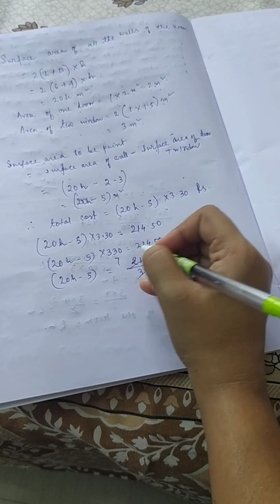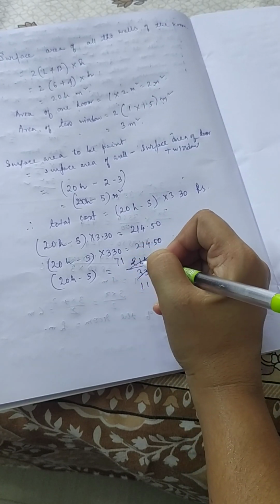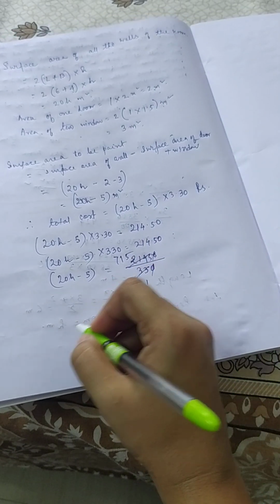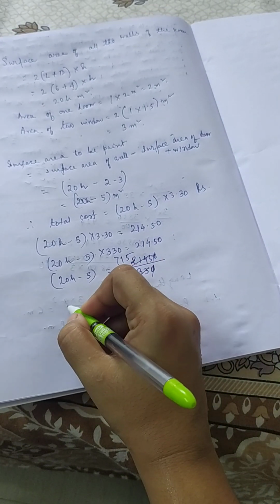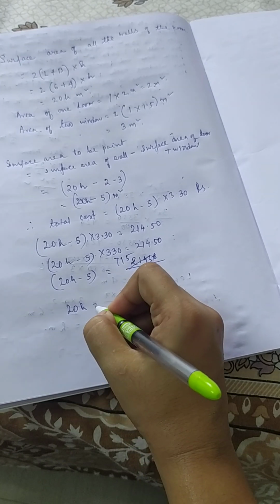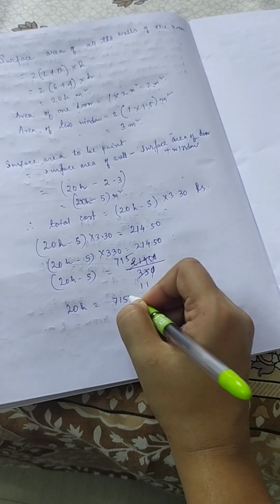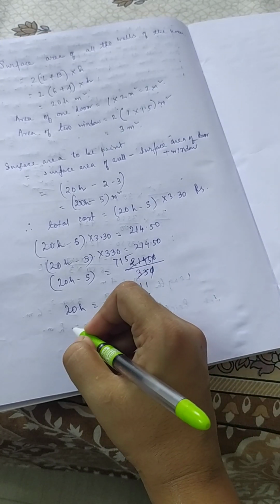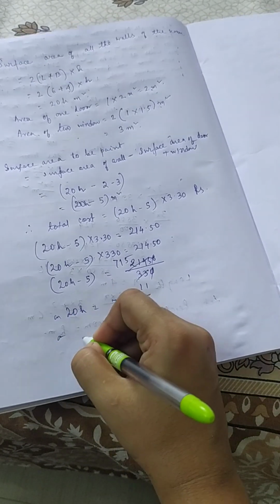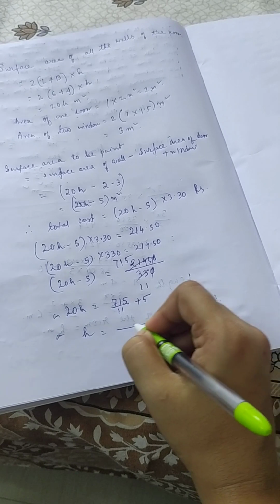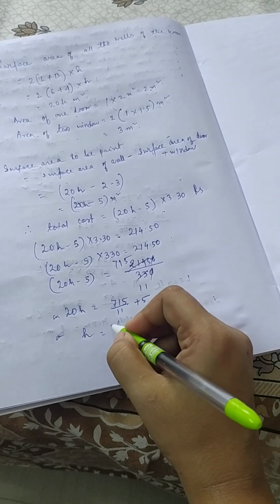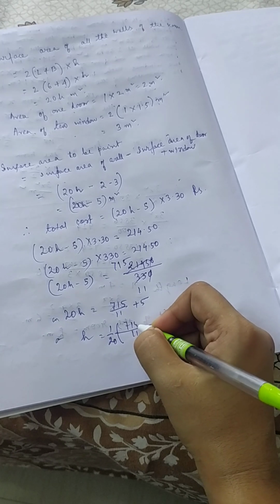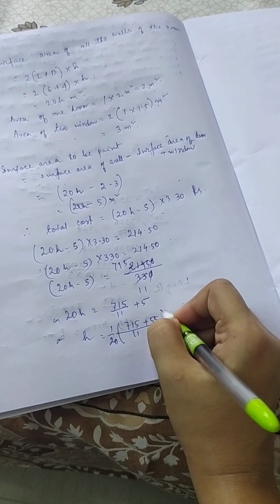So it will be 20h equals 715 by 11 plus 5. So it will be h equals 1 by 20 of, 715 by 11 plus 5.